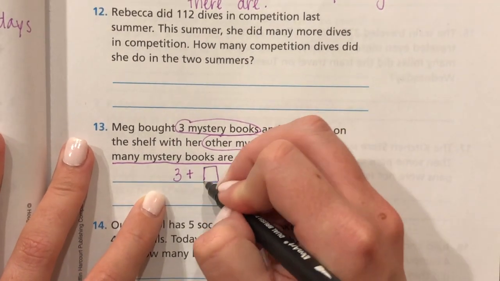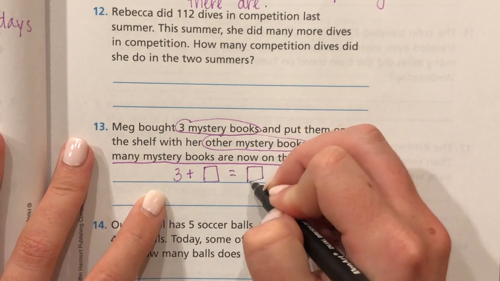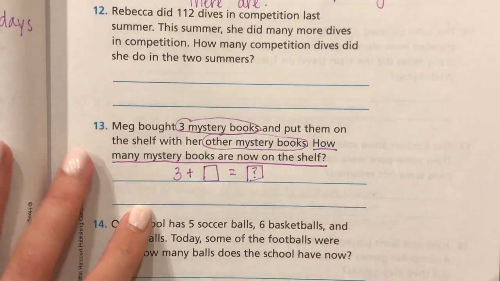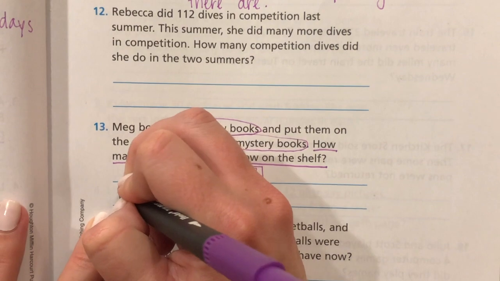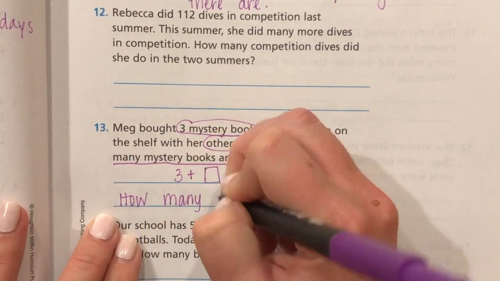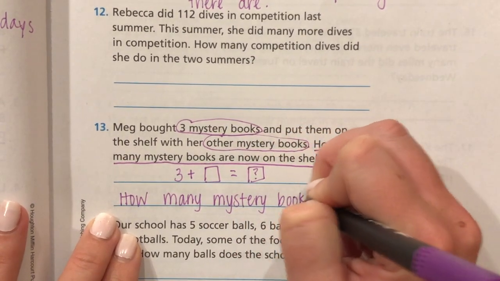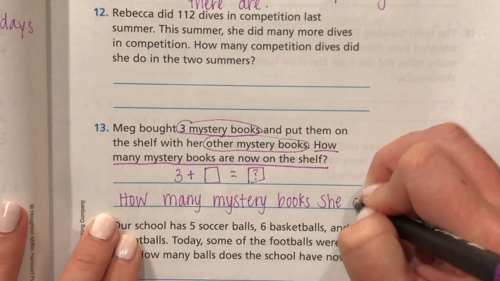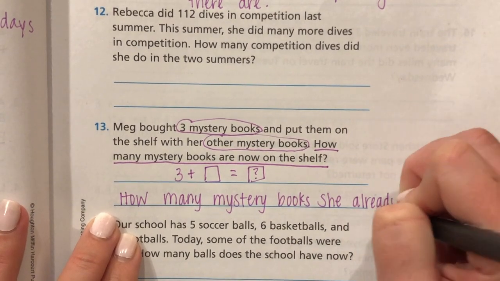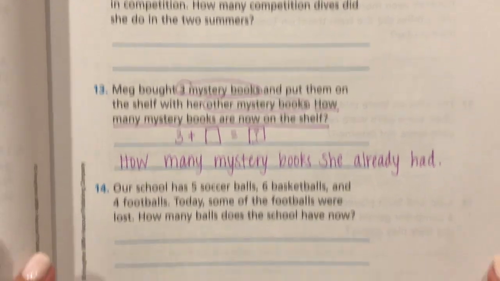So until I find out how many books she already had, I can't come up with an answer. So I need to know how many mystery books she already had. Until I know that, I can't figure it out.